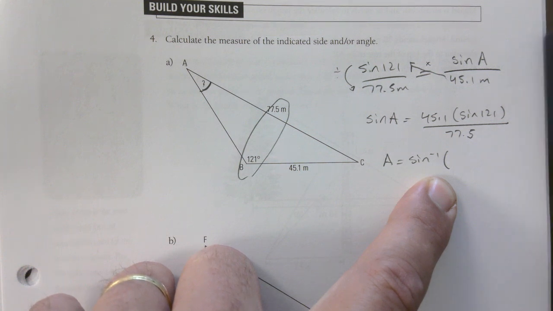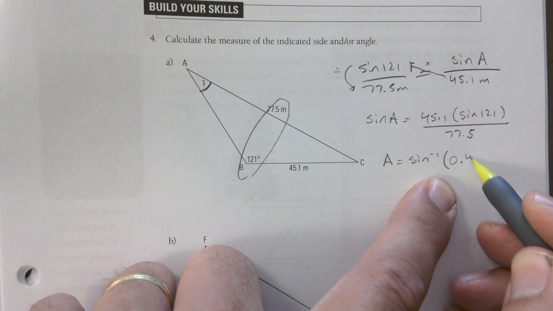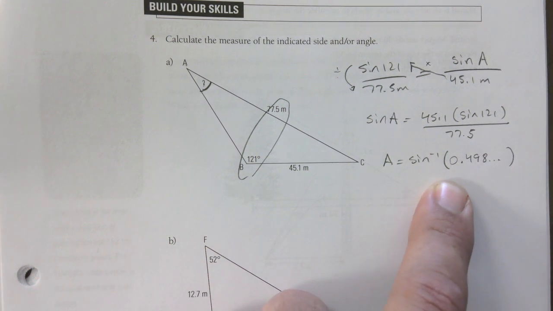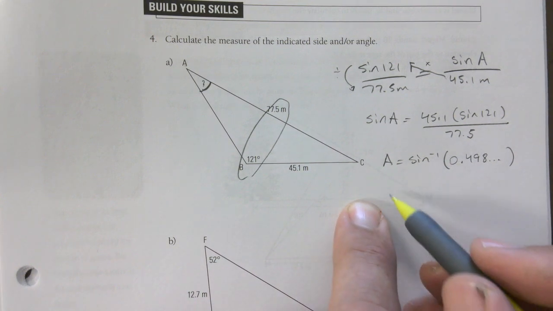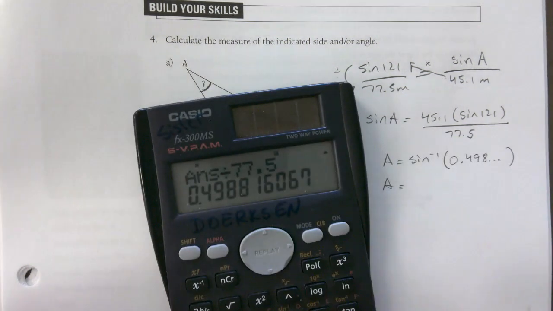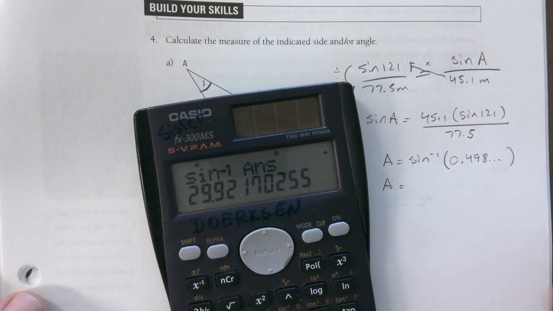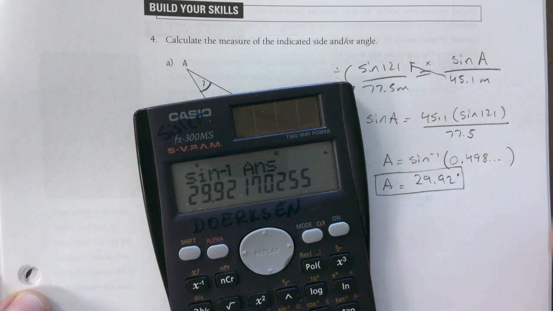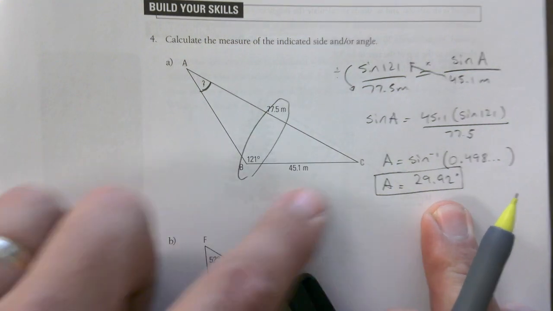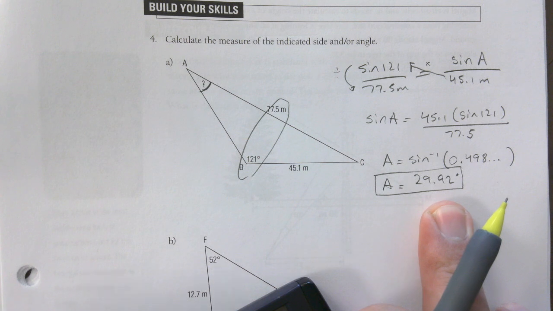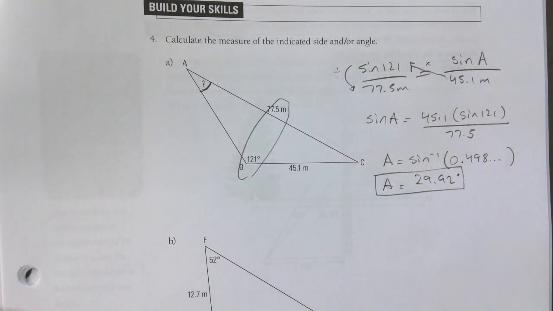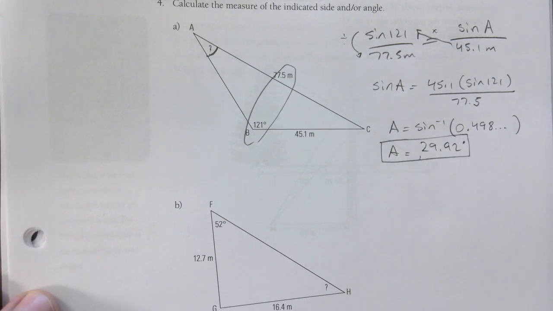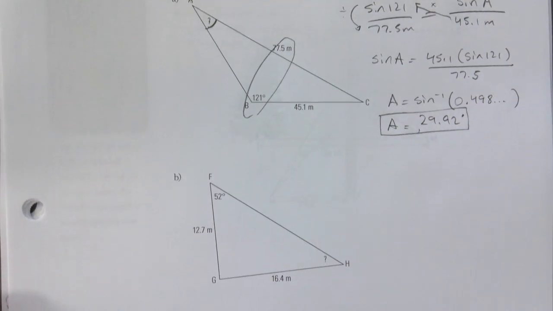I still would like to see all these steps here. So again, you're saying I'm using all decimals there, right? And then your last step is to actually take the inverse of that answer, and it's 29.92 degrees. That is angle A. In this case, it didn't ask for C, so I'm just going to leave it at that. But some of you did find C, and that's okay. There's nothing wrong, but just make sure you clearly answer the question. Right? Okay.